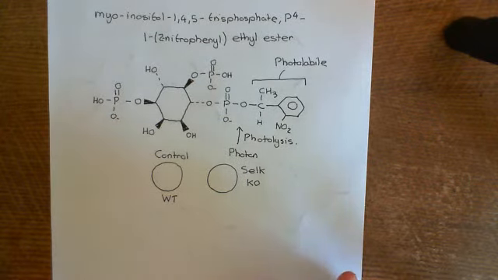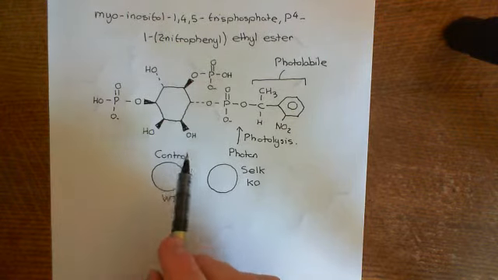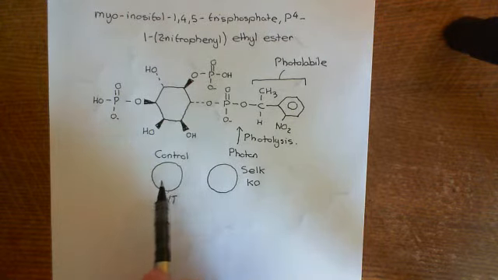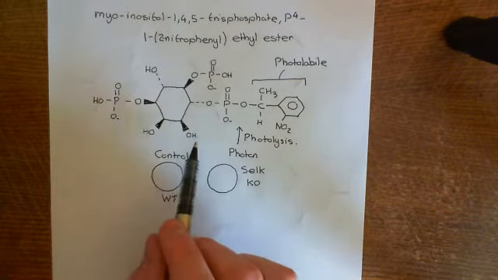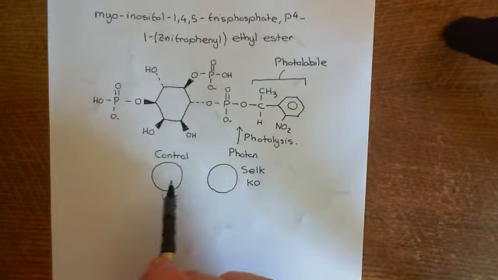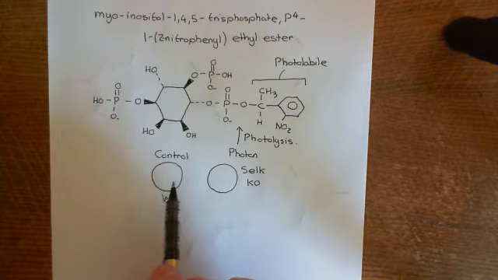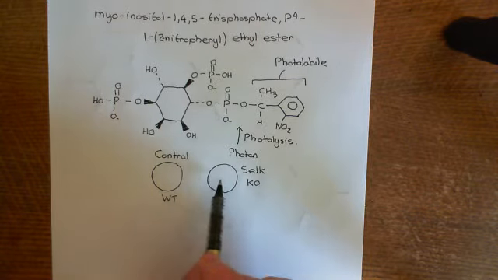Okay, so basically if we put a fixed amount of caged IP3 into the cytoplasm of these cells, we take a set amount of caged IP3 and we put the same amount into each of these cells, then we can shine light onto these cells and the amount of IP3 that will be generated will be exactly the same in both of them.